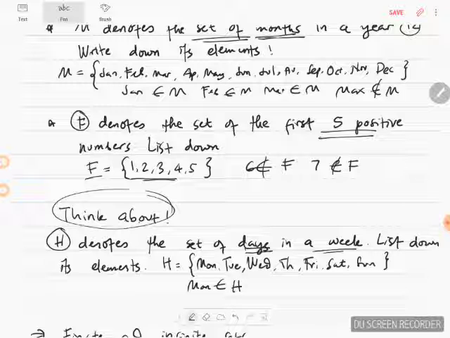But tomorrow is not an element of H. Why? Simply because tomorrow is not inside this. Or let's say yesterday is not an element or is not a member of H simply because yesterday is not a member of H. So yesterday doesn't compose H, right? So that's actually the basic concept about sets.